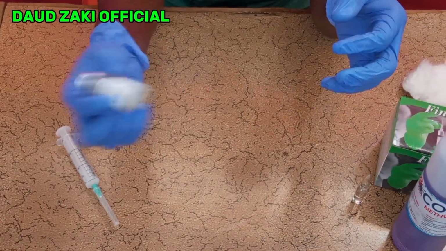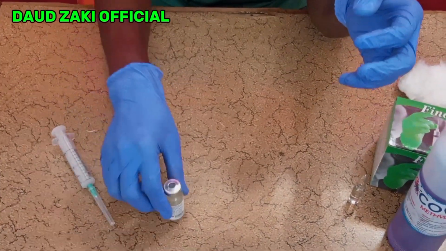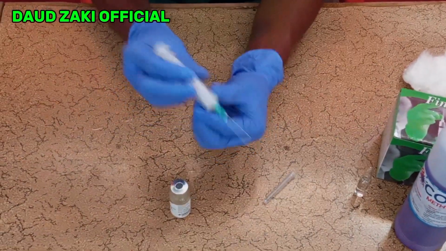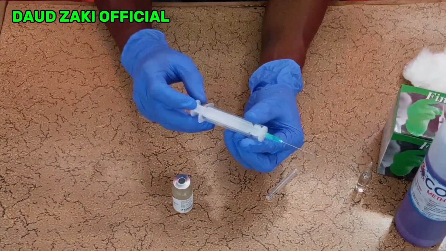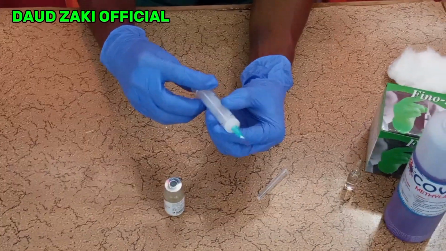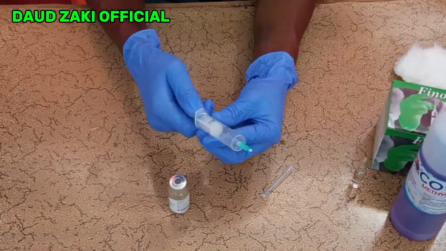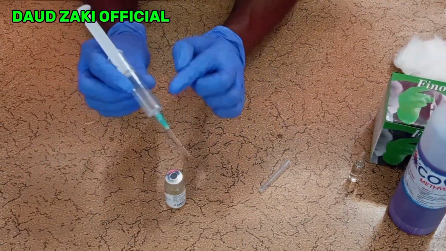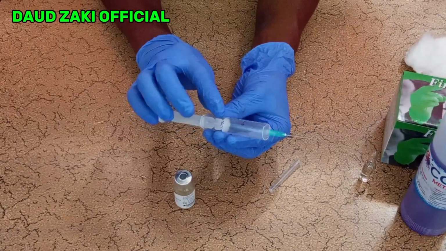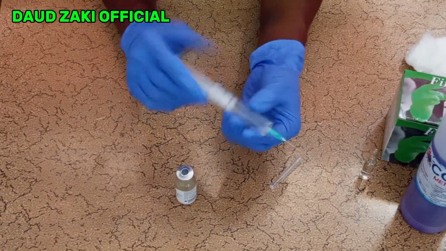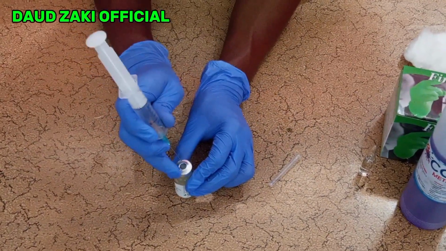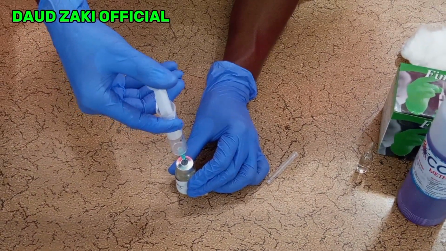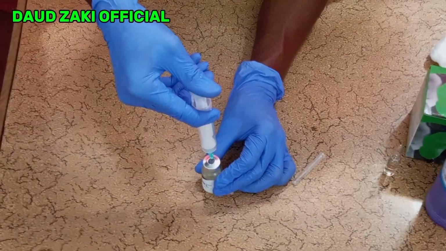So this is how you shake the vial for it to dissolve gently. Now we want to withdraw. Before you insert the needle into the vial, make sure that you remove any air bubble. You have to put an equal amount of air into the vial so you can withdraw the drug. So you pull back the plunger to 10 mL and inject that air into the vial.